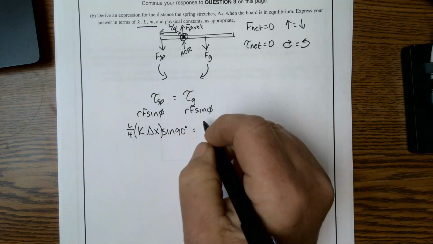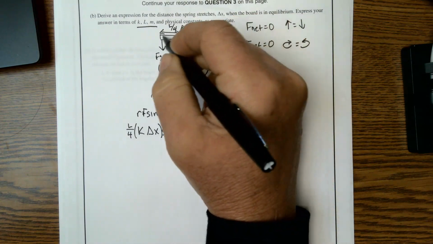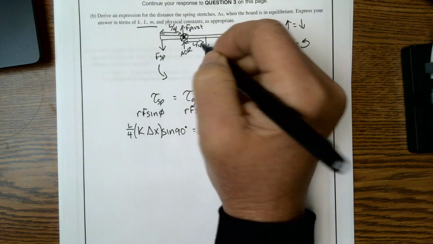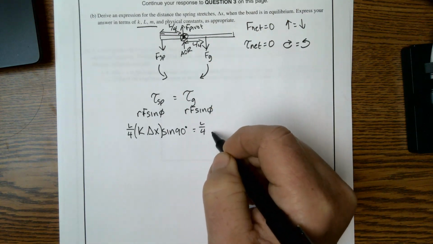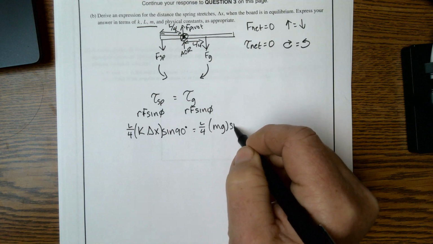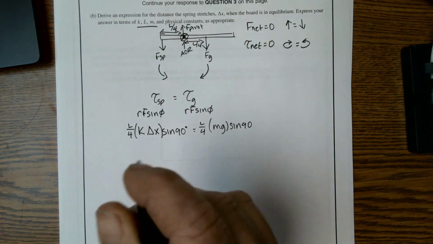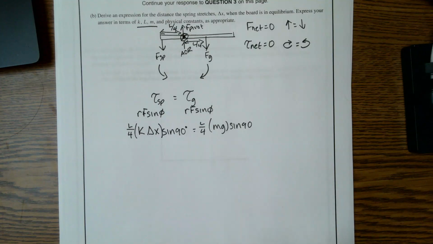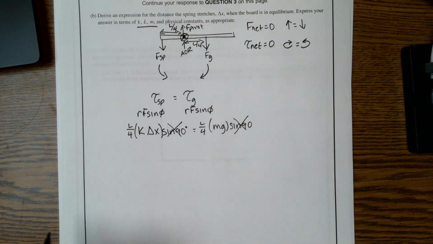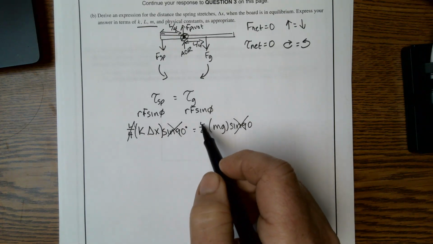The torque of gravity: gravity acts right in the center of the board. So if this is L over 4, this acts at L over 2, so the distance left is L over 4. The force of gravity is mg, and it's also at sine 90 because it is perpendicular to the board and therefore the radius. So sine 90 is 1, so I can take those out. I've got L over 4 on both sides, so why not get rid of that.